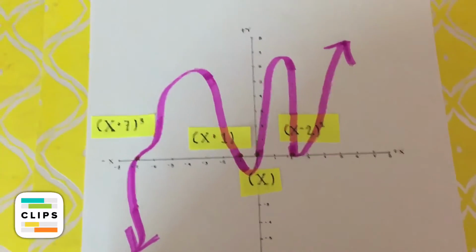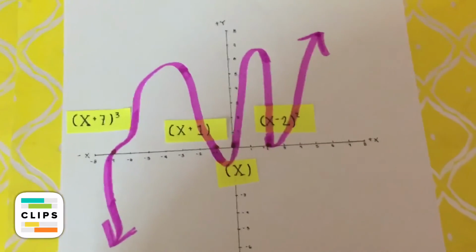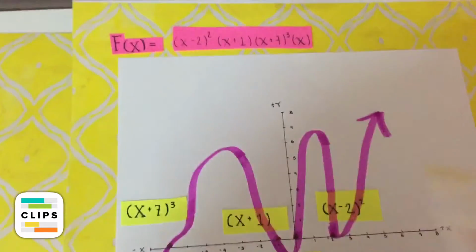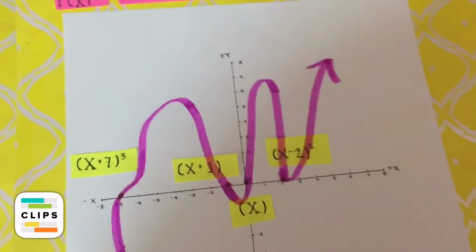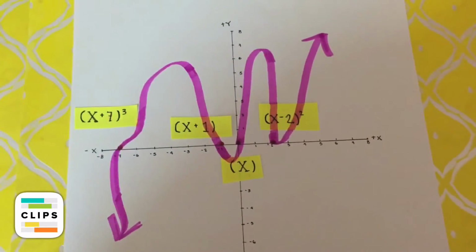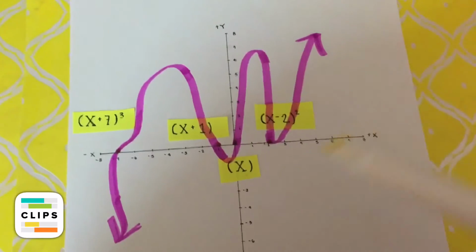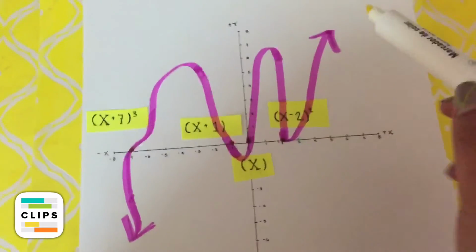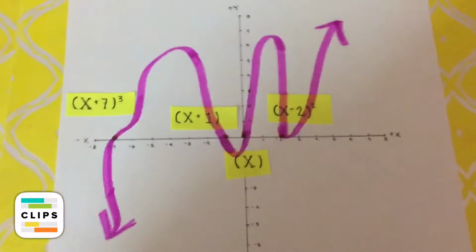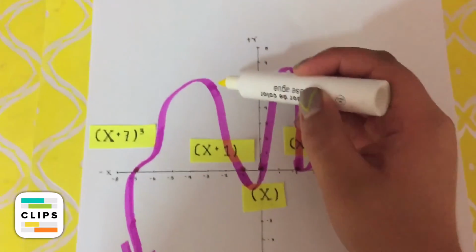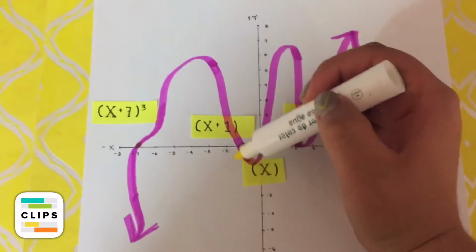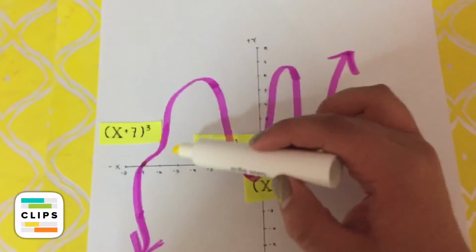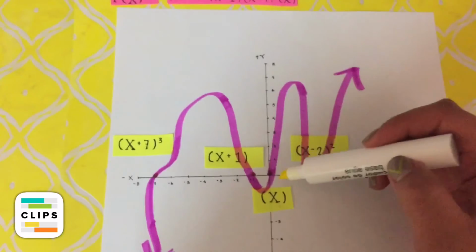So in conclusion, it has some turning points, actually 4. We have our 4 x-intercepts with the proper form at each one, like an S shape or U shape, as you can see right away. Straight for the exponent 1, S shape for the cubic, and U shape for the square.